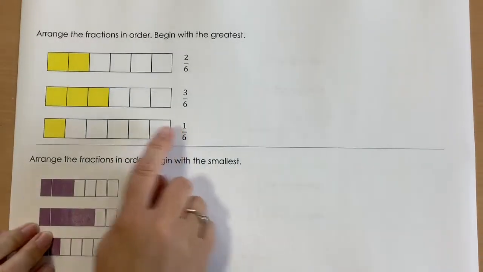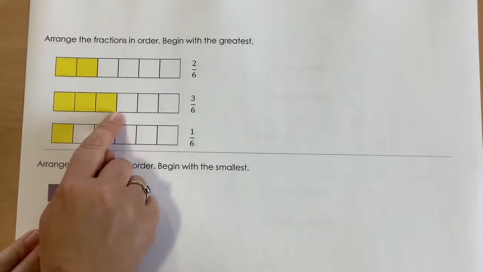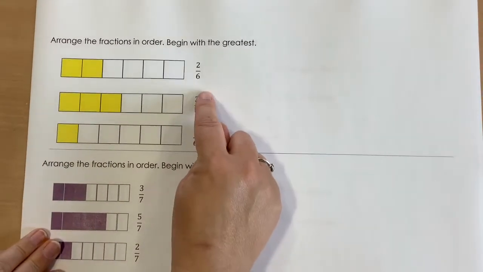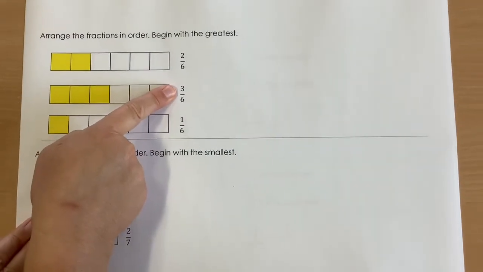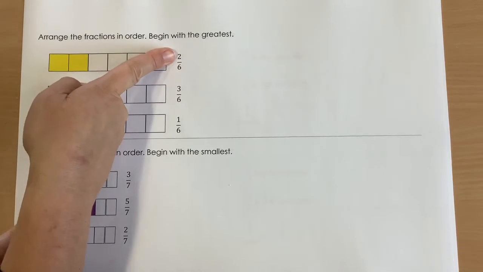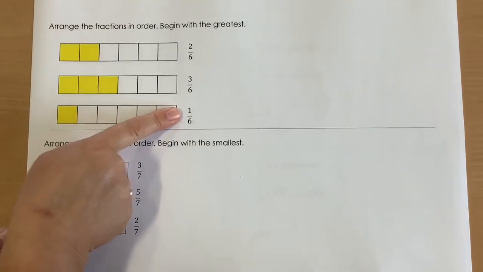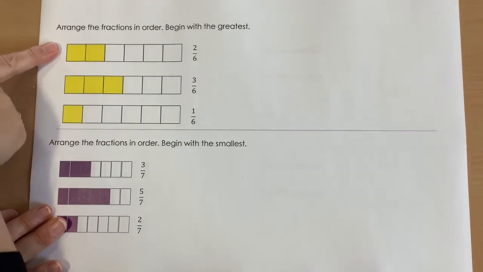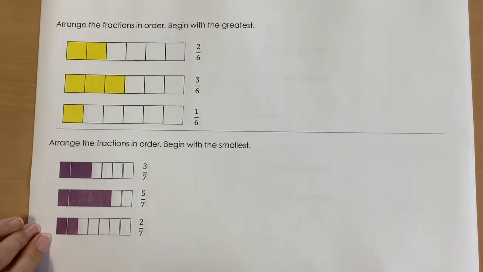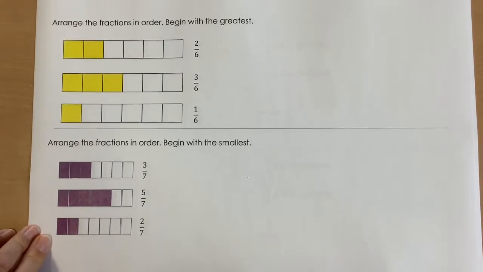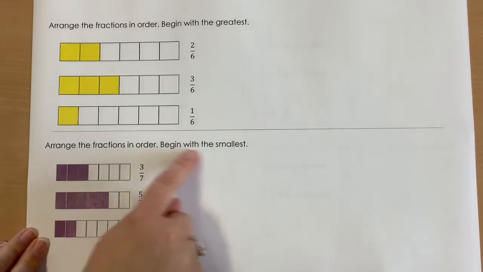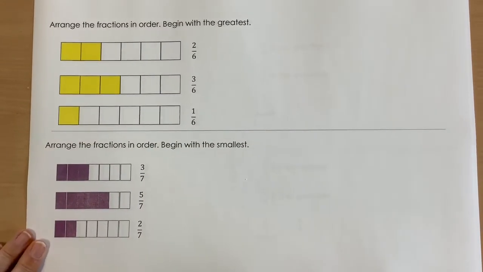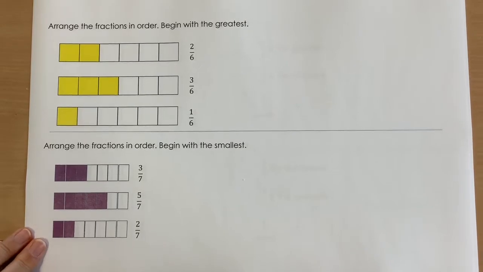Now hopefully you'll have recognised, not only from looking at the model here, but from looking at the numerator in each of the fractions, that 3/6 is the biggest, the greatest, then we go to 2/6, and then 1/6. So the greatest, that one's next, and this one is the smallest. Have a go at arranging these fractions in order. So these are 7ths, beginning with the smallest.